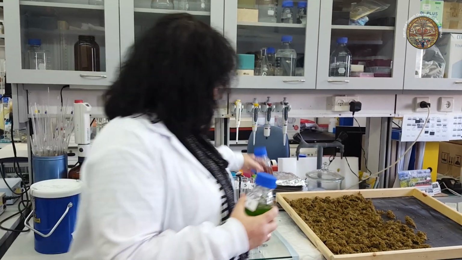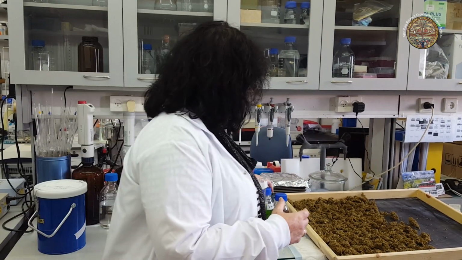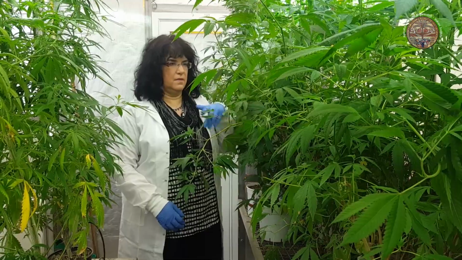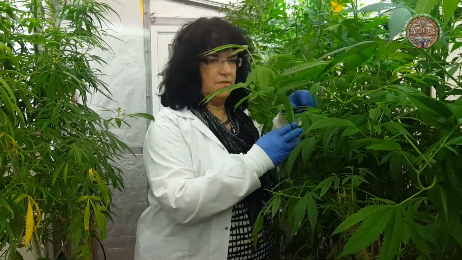And some of those changes are also reflected in the inflorescence, in the flowers, which are then used medically. So we do a combination of working on different genetics together with different cultivation conditions to optimize the quality for general production as well as for specific health indications.